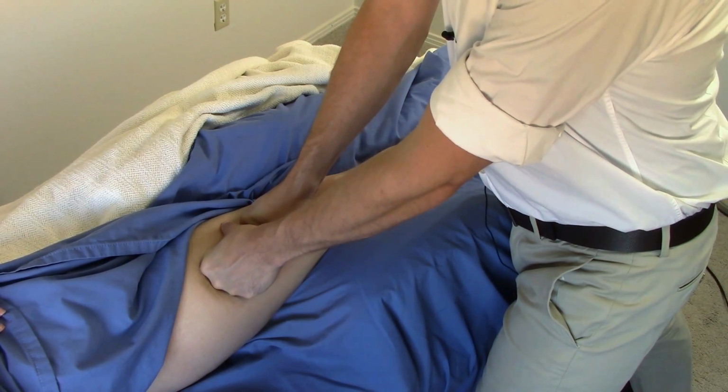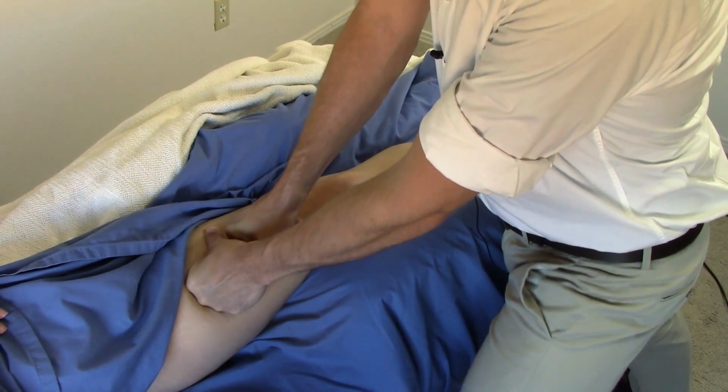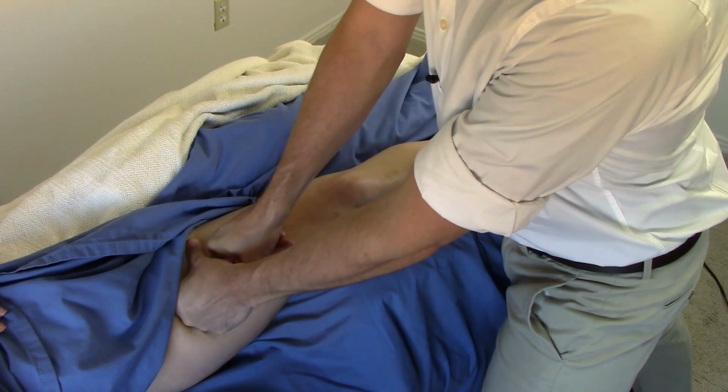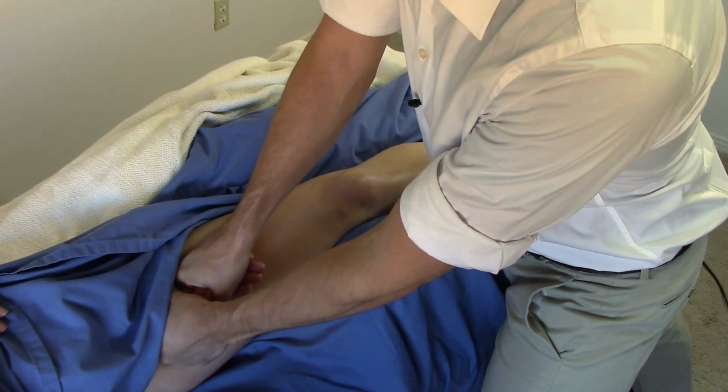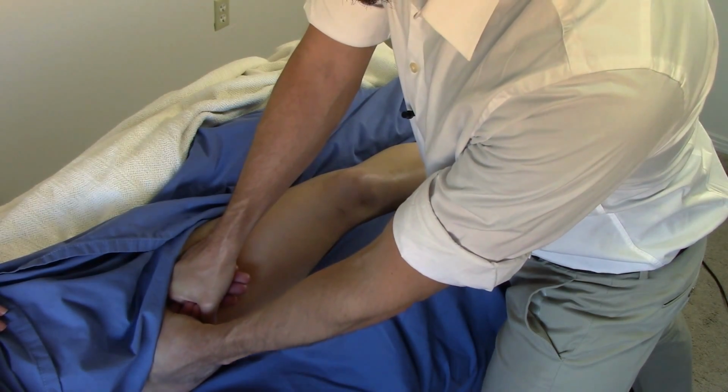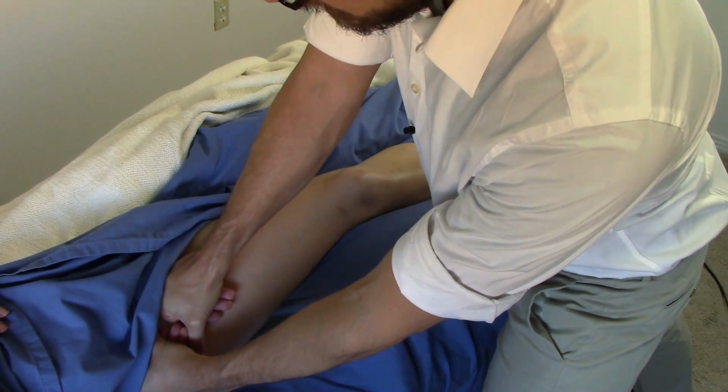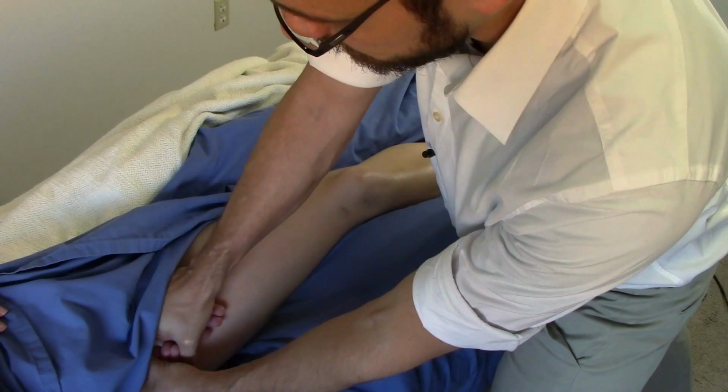And right now I'm following the course of rectus femoris. If I get a client with pain that feels like it's under the patella, my first suspect is rectus femoris.